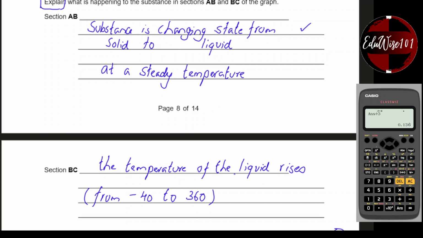The temperature of the liquid rises from -40 to 360 until its boiling point.